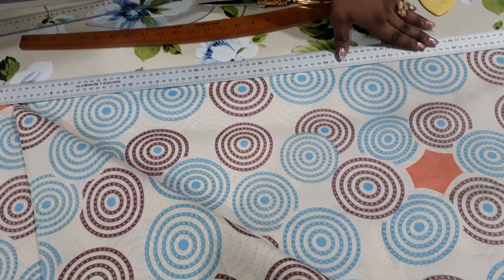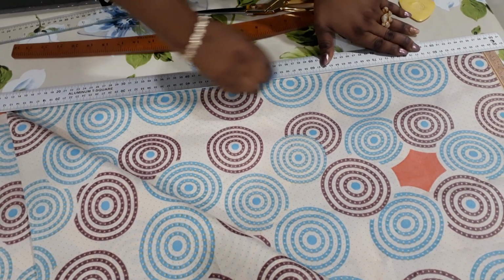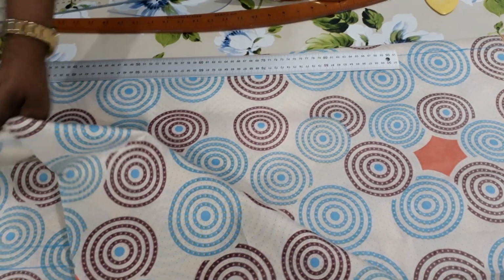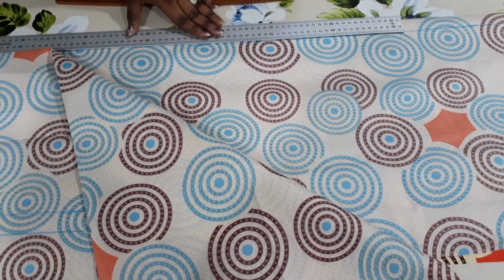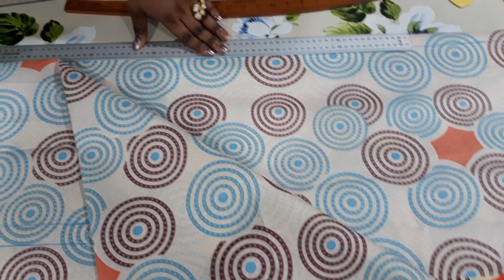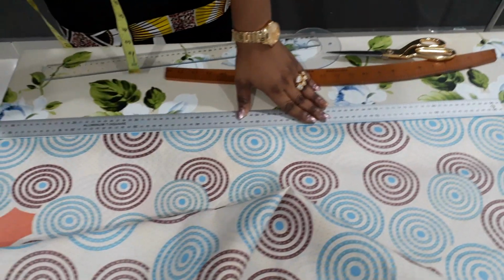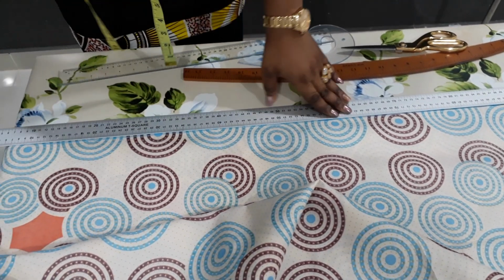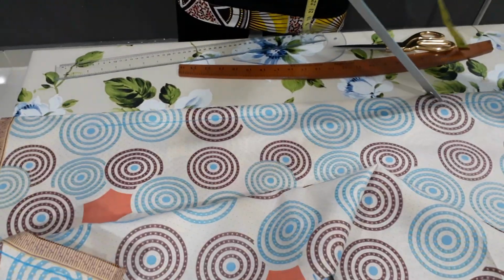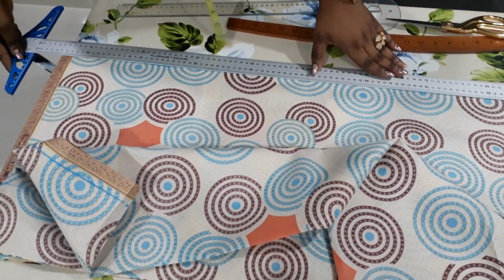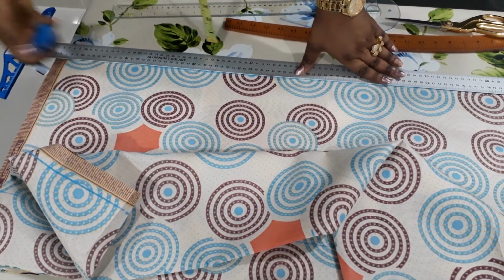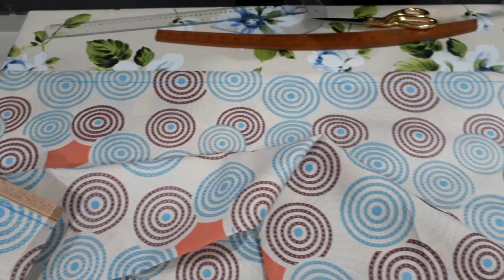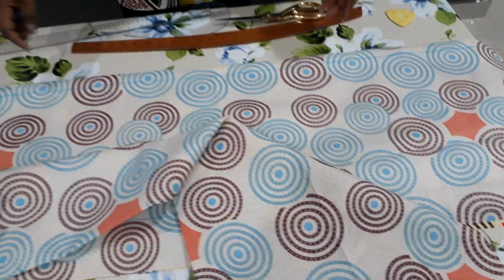Because this is where our zipper will sit. So now our zip allowance is intact.